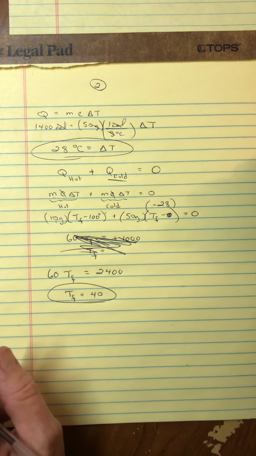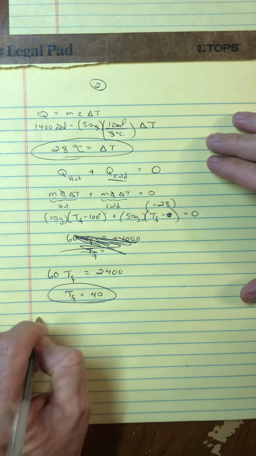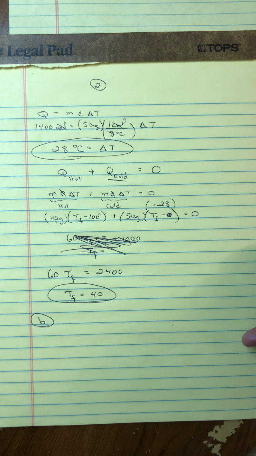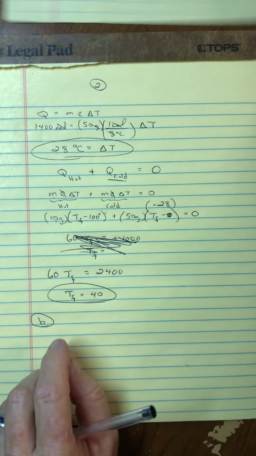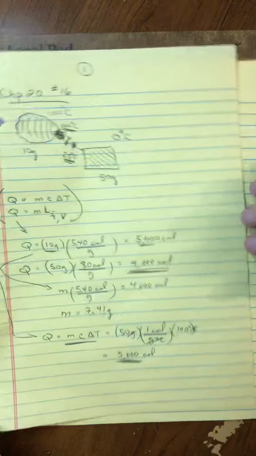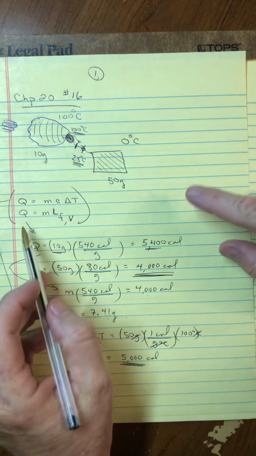Because the other part of this, part B, says go ahead and repeat all of this when the mass of the steam is 1 gram and the mass of the ice is still 50 grams. All right, so we've got a lot less steam. 10 times less. So let's come back to our conversation that we had before.